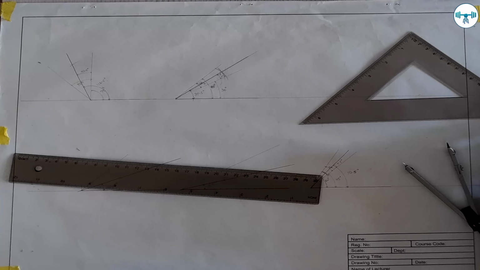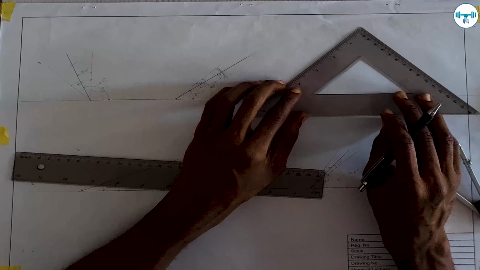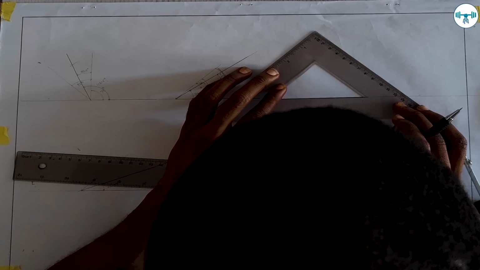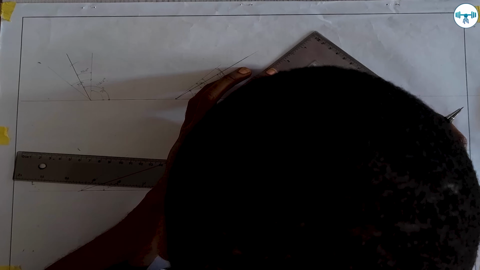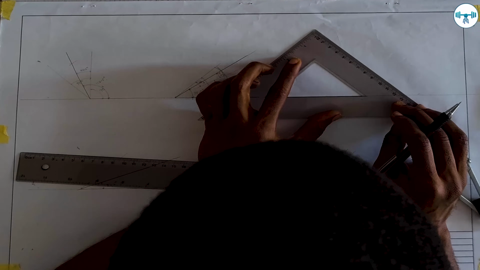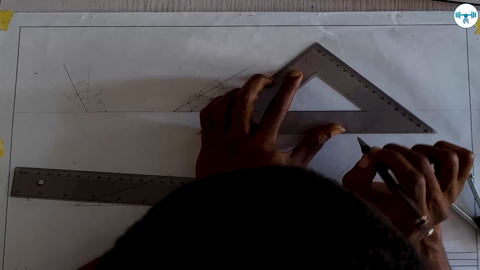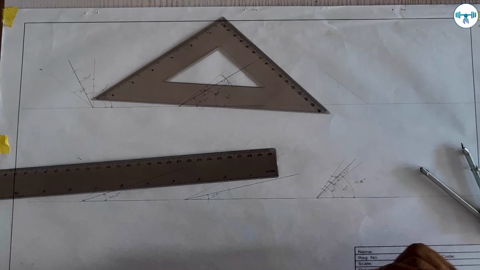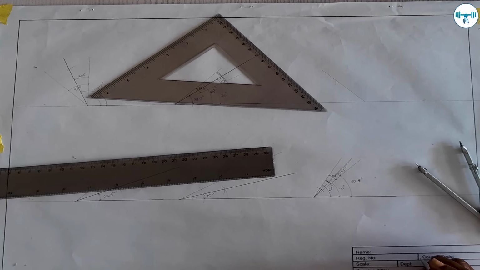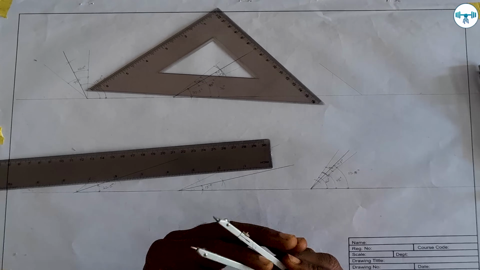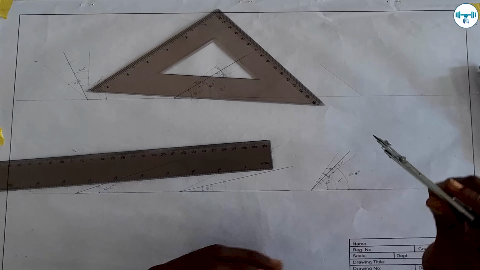Now, 146.25 is 135 degrees plus 11.25. 11.25 is half of 22.5. So if we divide 22.5 degrees by 2, we get 11.25 degrees. And if we add this 11.25 to our 135 degrees, we'll get the required angle.